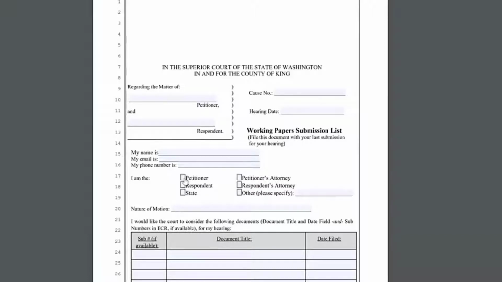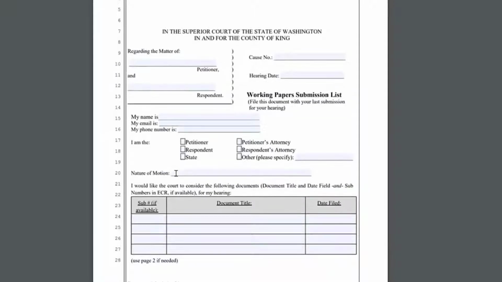You're the petitioner. And again, if you're the respondent and you're filing this motion, Barney would check, I am the respondent. Your role doesn't change as petitioner or respondent. Nature of motion, maintenance. And then I'm going to fill in all the documents I've given.